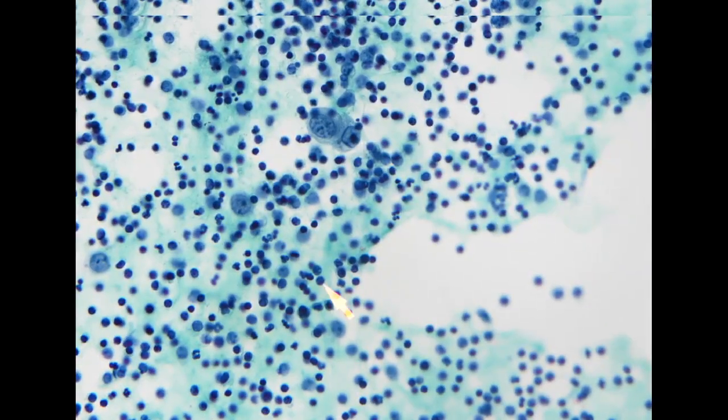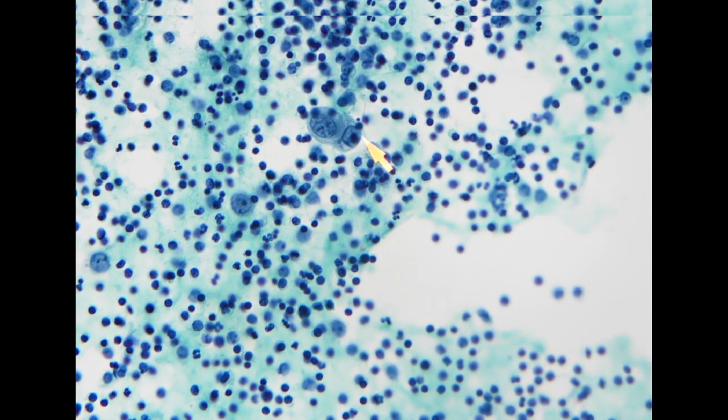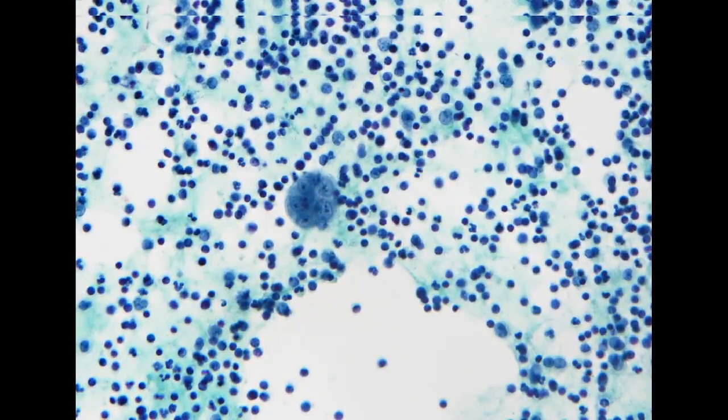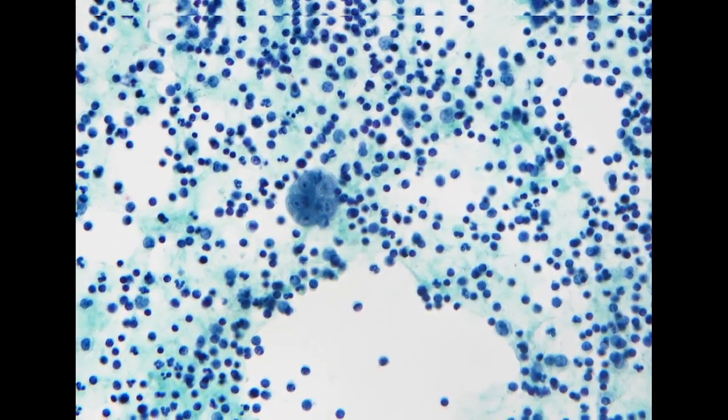So again, we see another cluster. These might be lymphocytes overlapping, not true nucleoli. But in the background, we see very scattered atypical cells. Again, this one shows overlapping. It's a little bit difficult to tell whether this is multinucleation or a glandular structure.